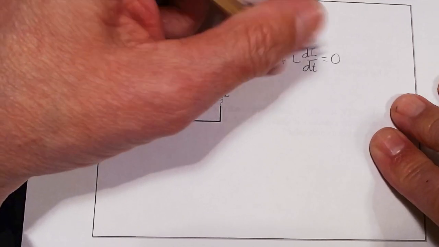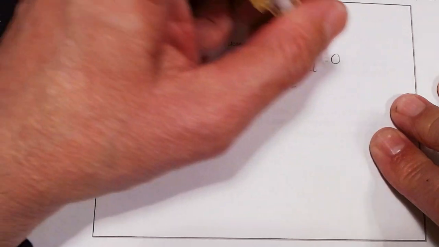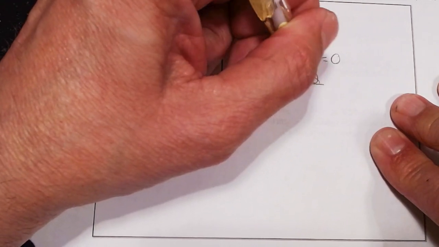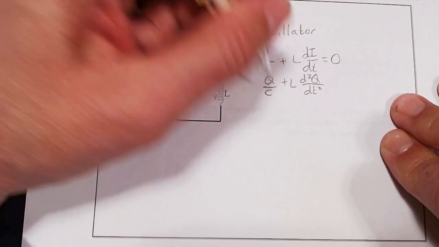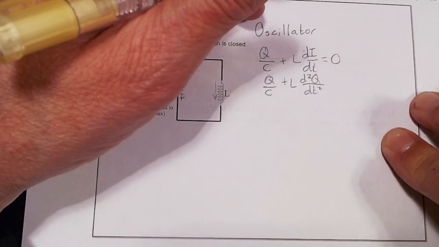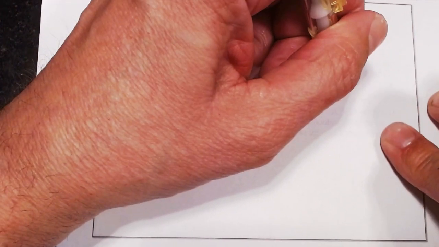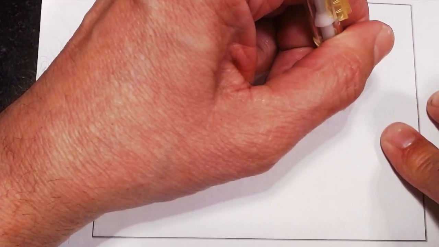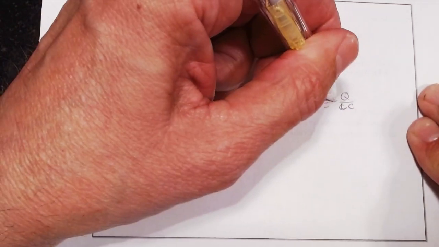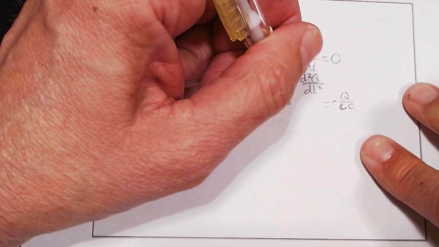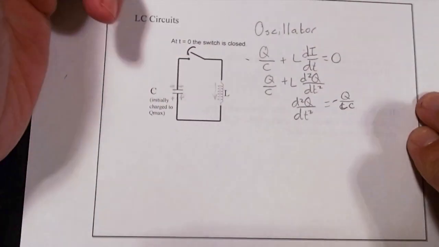So if we take this I and put it in terms of Q, this ends up being L times the second derivative of Q with respect to time, plus Q over C equals 0. Then I'm going to get the Q over C on the other side and divide both sides by L. So negative Q over LC is d squared Q dt squared. All I did is rearrange that to get that second derivative alone.